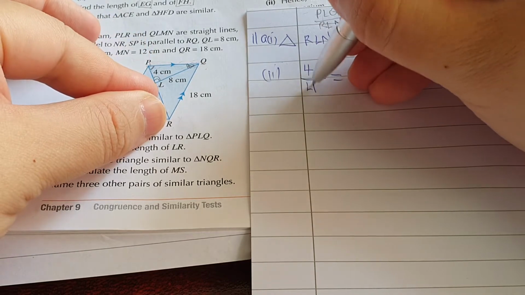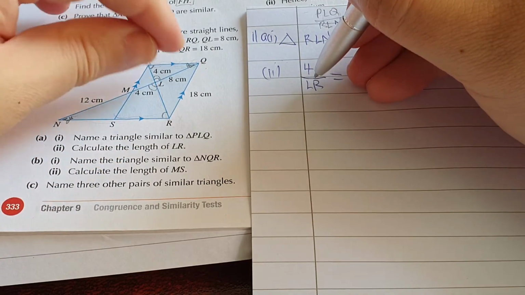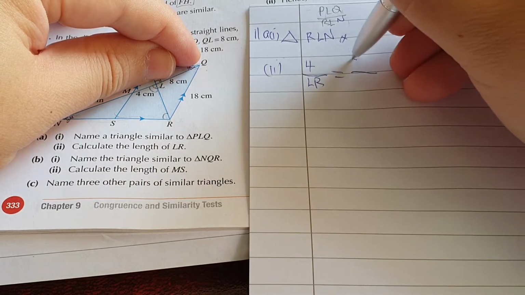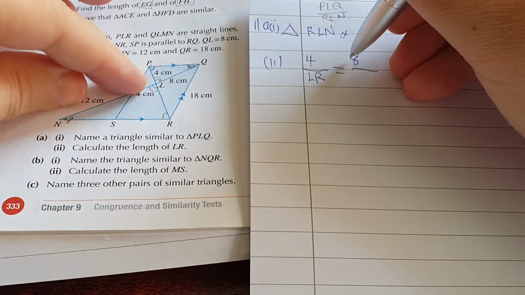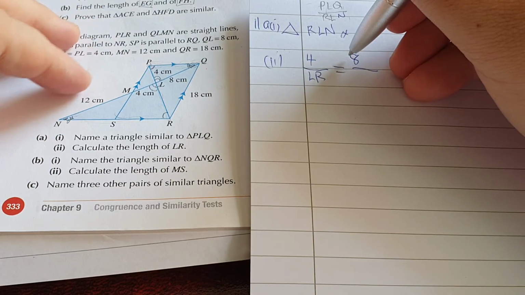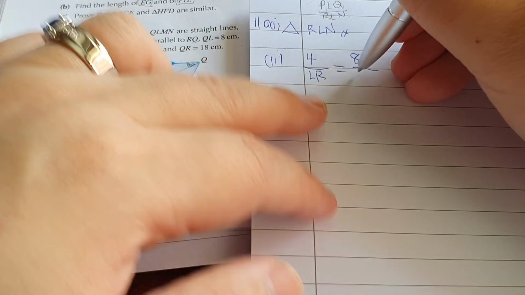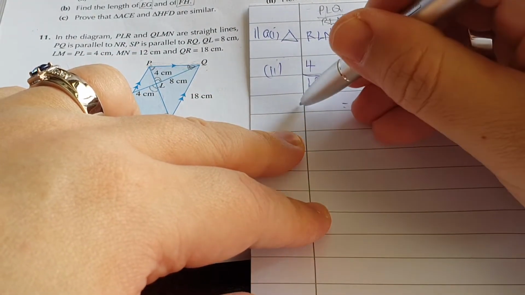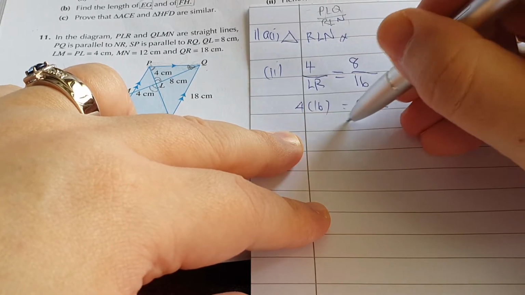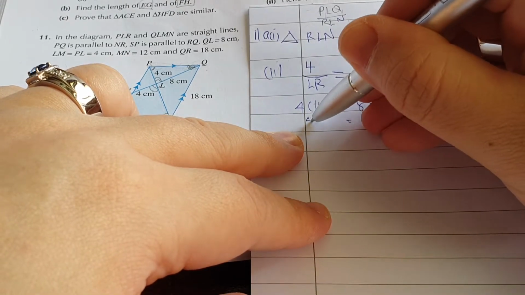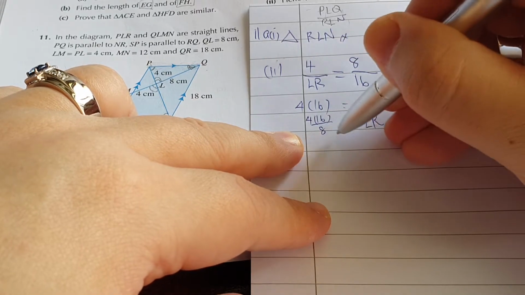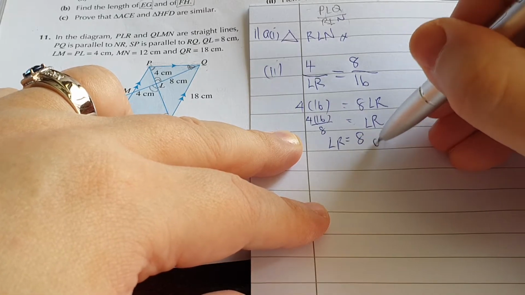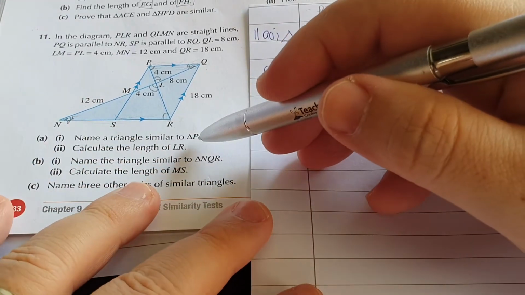Small over big equals to small, okay, must always start with the small, small over big, this LN, okay, and this LN together is 16. Then you can cross multiply, right? So 8LR is 4 times 16, then your LR is 4 times 16 divided by 8, so that will give you LR equals 8 cm. So that is all you need to do for this, okay?